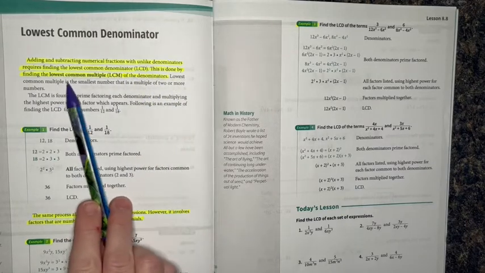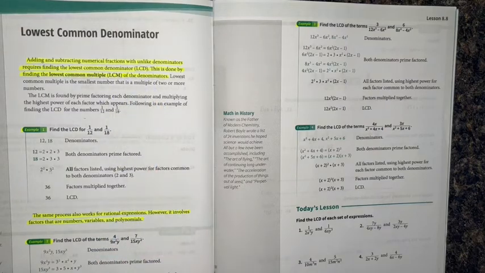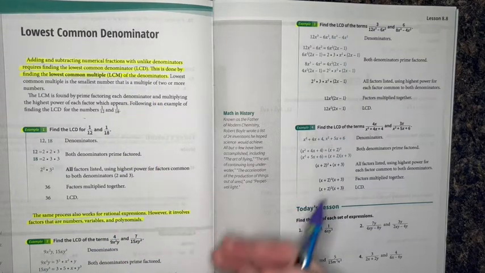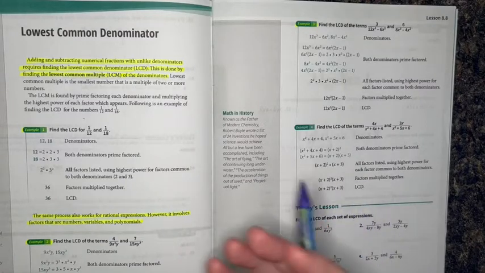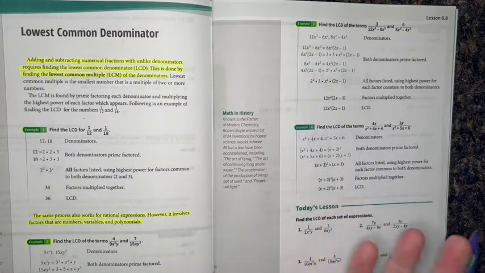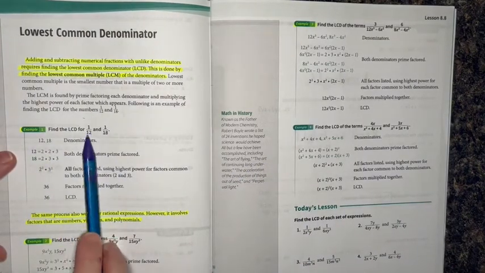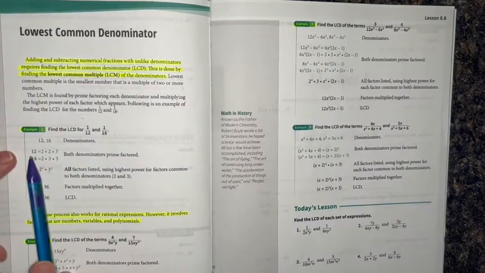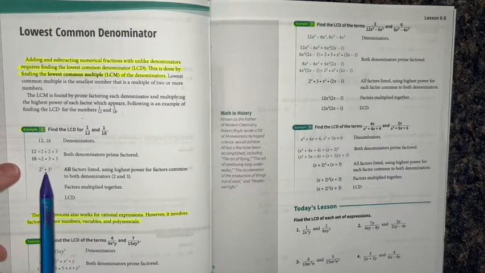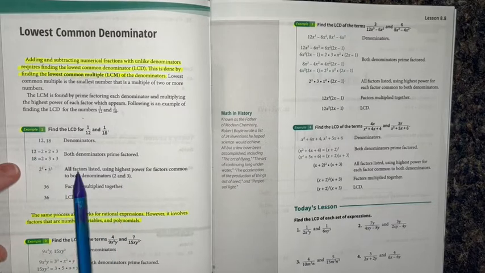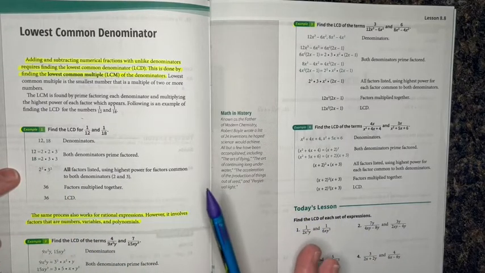This is done by finding the lowest common multiple, LCM. A lot of abbreviations. They can sometimes get confusing. But basically, we want the smallest number that both of them go into to be our common denominator. Now, the way the book shows it, here we have 1 over 12 and 1 over 18. They find the factors of each, multiply them. To me, this process is a little bit tedious.